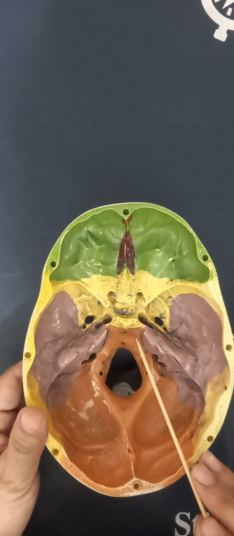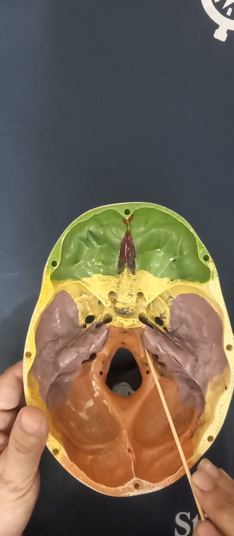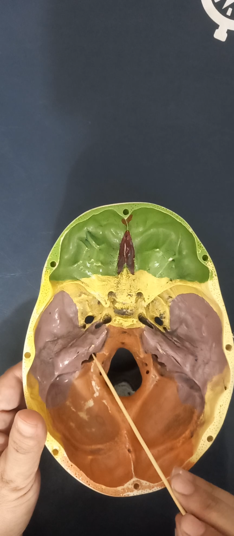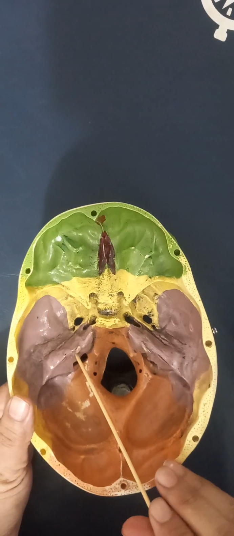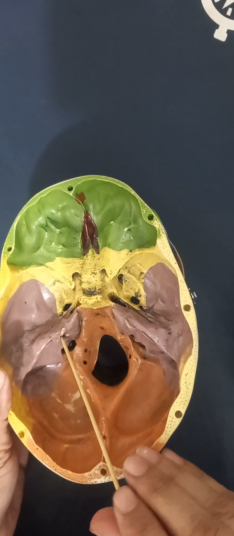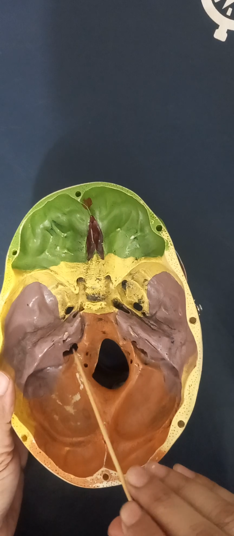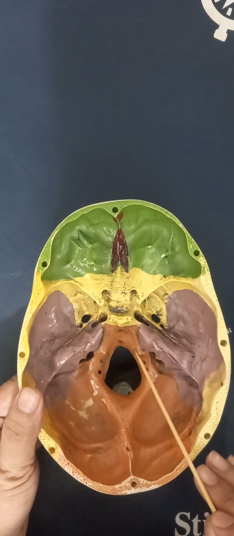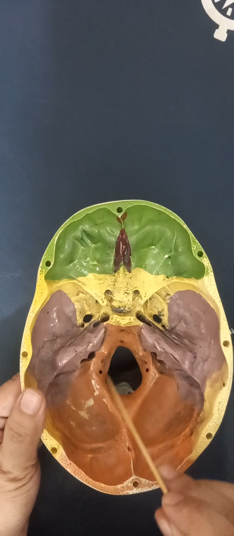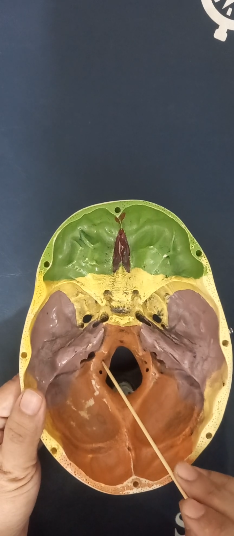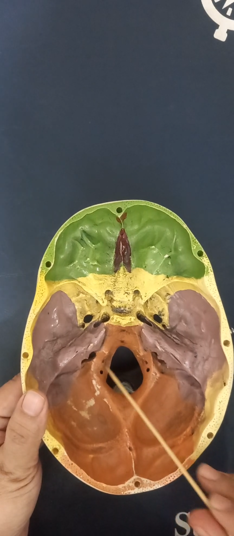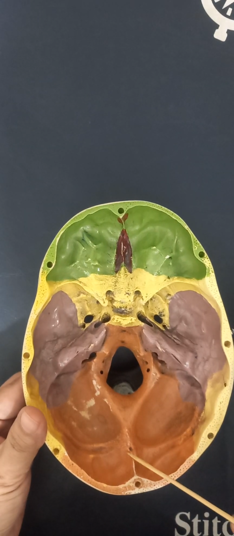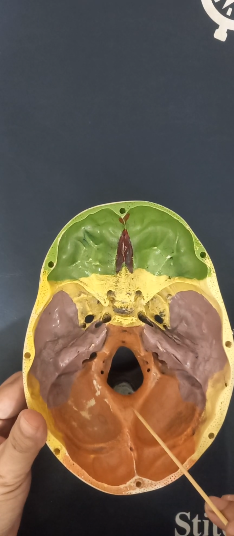Now this is the petro-occipital fissure. Then this is the superior border of petrous part of temporal bone. This is the internal acoustic meatus. Here you can see internal acoustic meatus. Then this is the jugular foramen. These are the jugular tubercles, foramen magnum, hypoglossal canal, then internal occipital crest, vermian fossa.